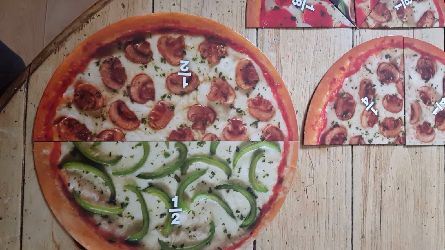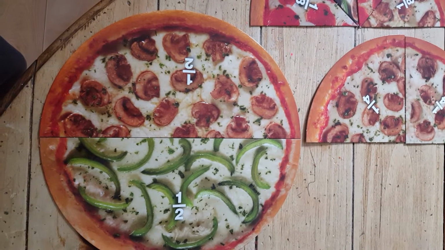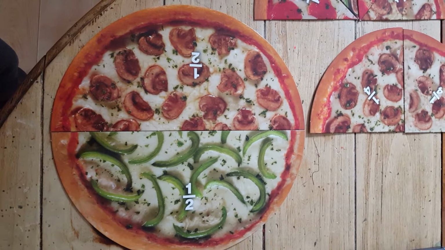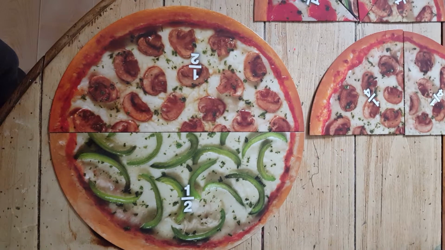Third grade. This is math for Wednesday the 13th. And I've got our handy dandy fraction pizzas out to help us practice and learn something new today.